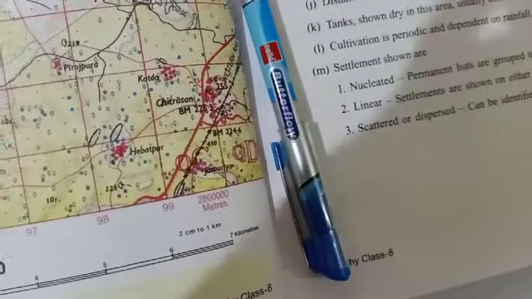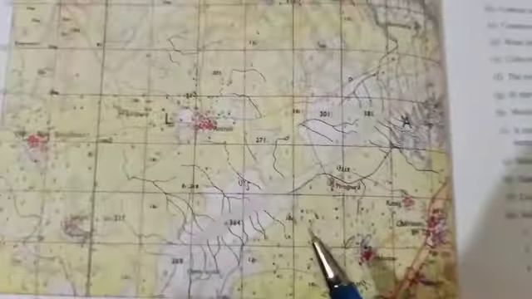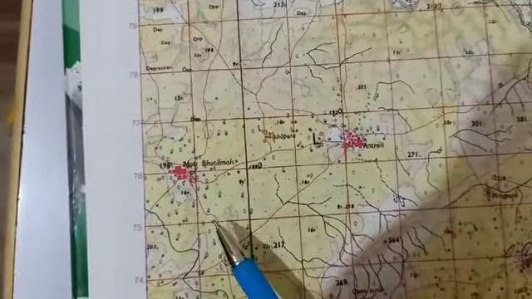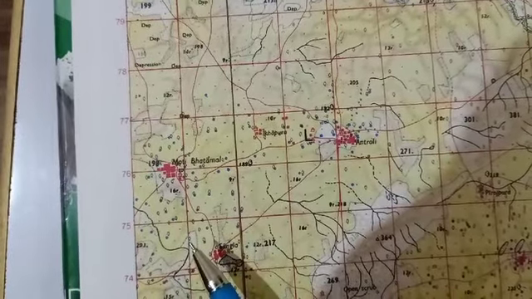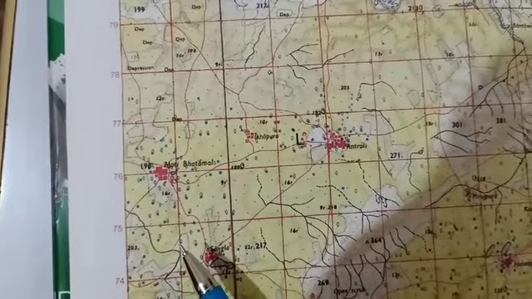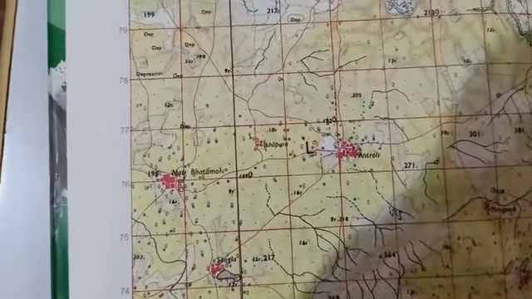Then again, cultivation is periodic and depends on rainfall. The presence of lined wells shows that this particular area is getting rainfall only during the rainy season, and cultivation is also possible during the rainy season.